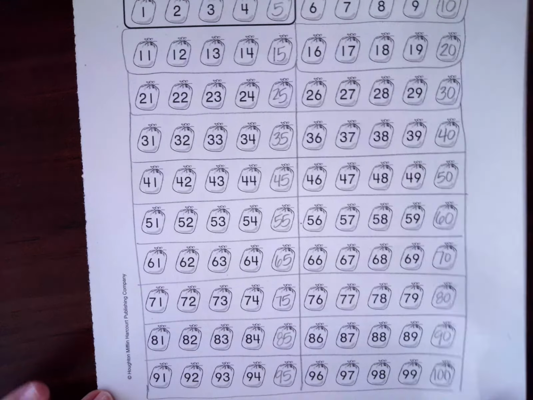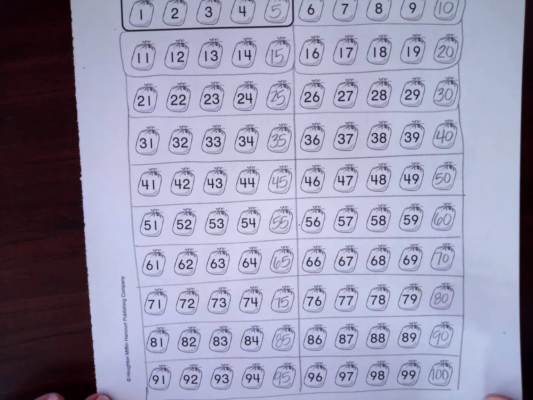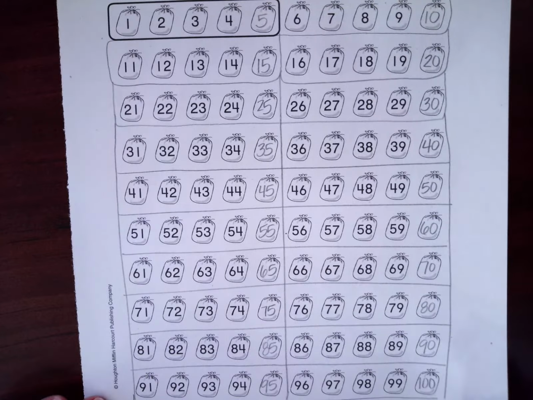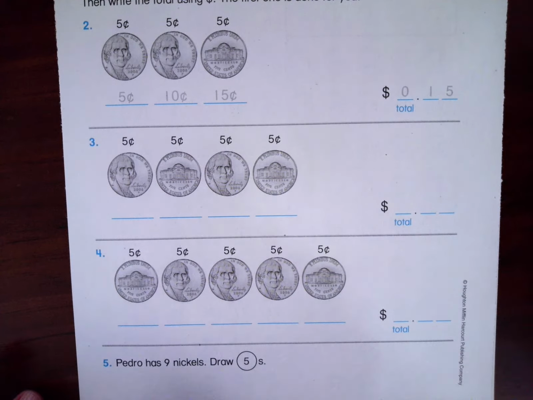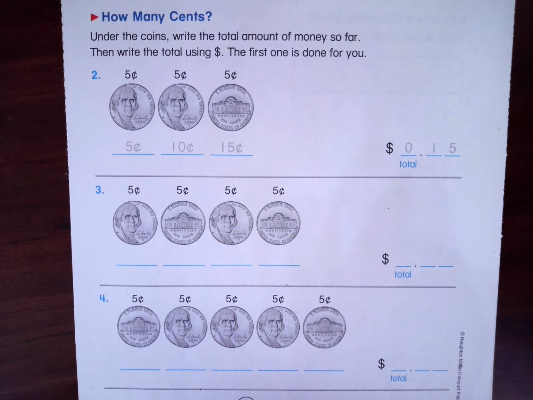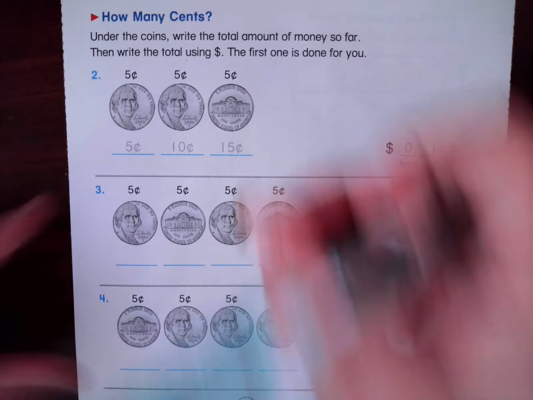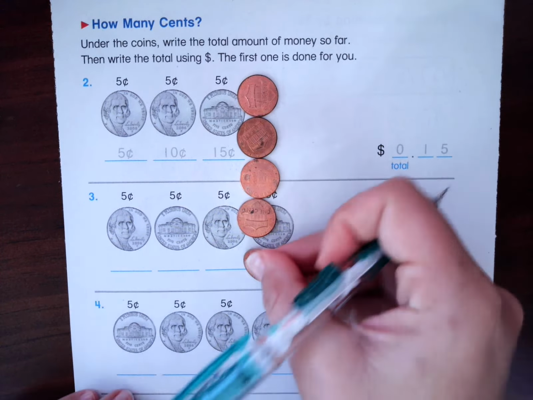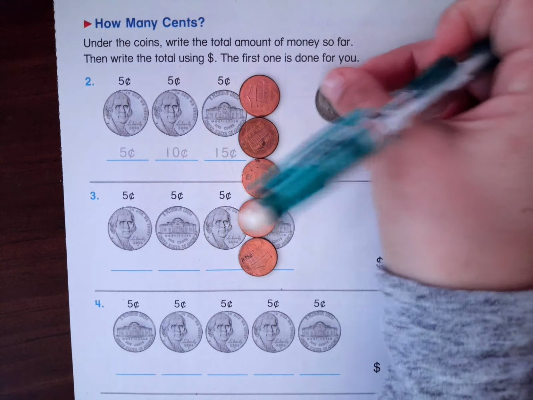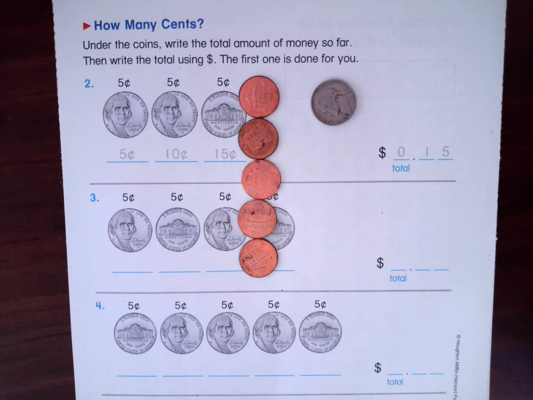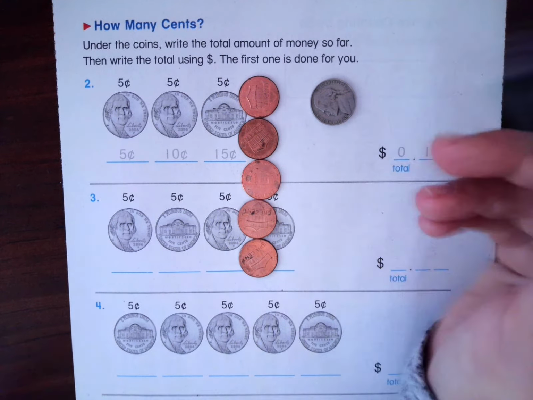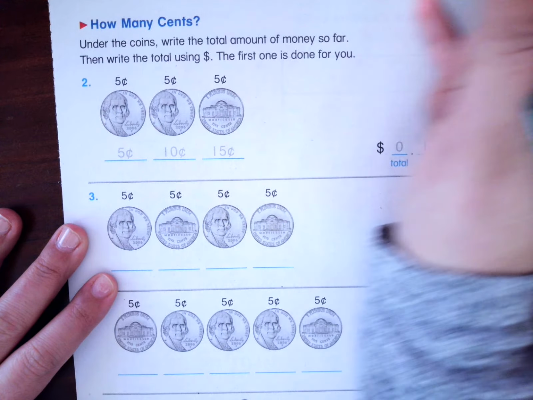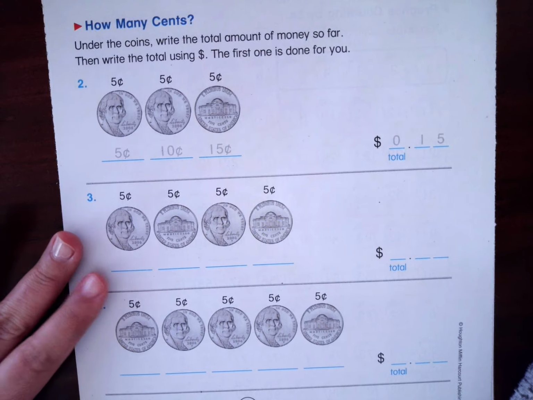So the reason they wanted us to practice counting by fives is because today we're going to practice with nickels. Nickels are another type of coin, and they are worth 5 cents. So you can have 5 pennies, which equals 1 nickel. So we've dealt with dimes and pennies. Dimes are worth 10, pennies are worth 1, and now we're going to deal with nickels that are worth 5 cents.